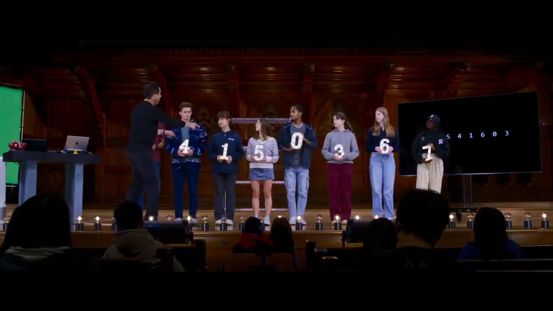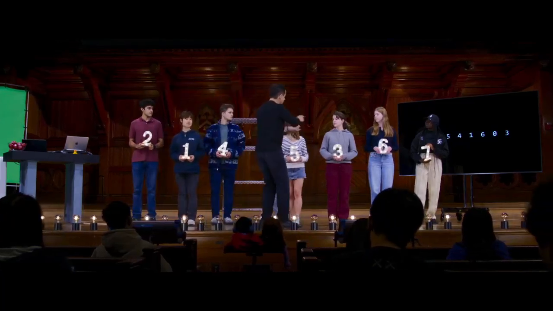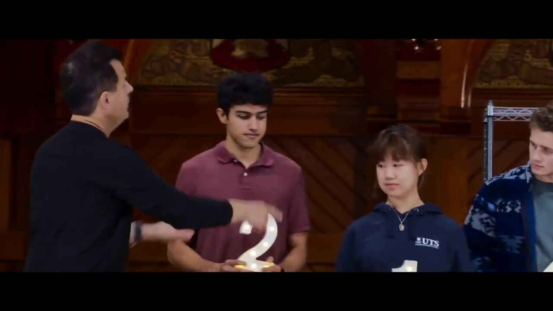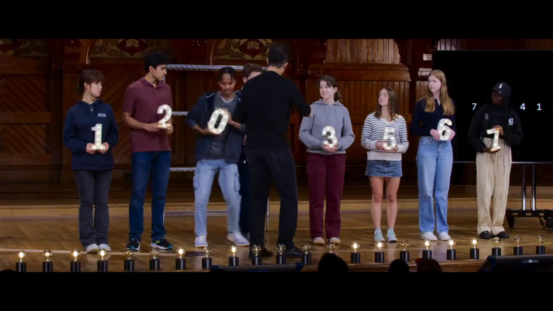2 and 4, 4 and 1, swap. 4 and 5 are good. 5 and 0, swap. 5 and 3, swap. And now we've solved 3 problems. Let me reset. 2 and 1, swap. 2 and 4 are good. 4 and 0, swap. 4 and 3, swap.